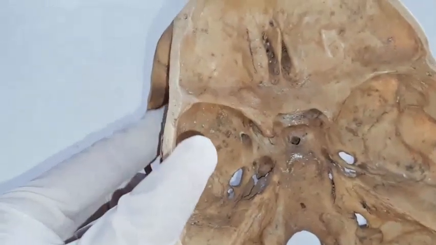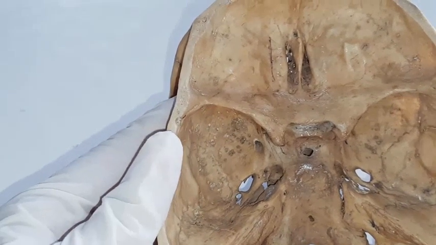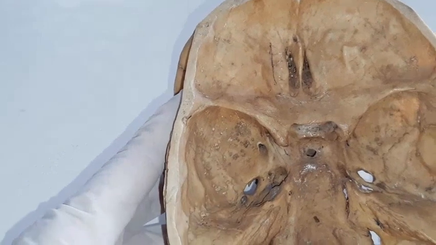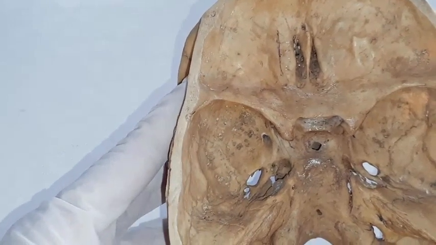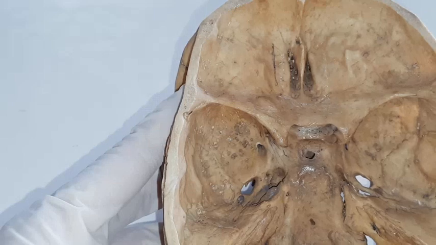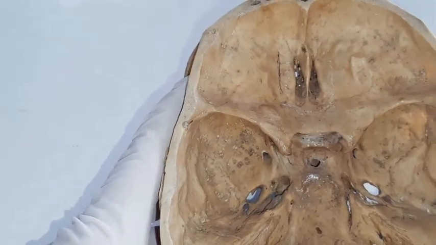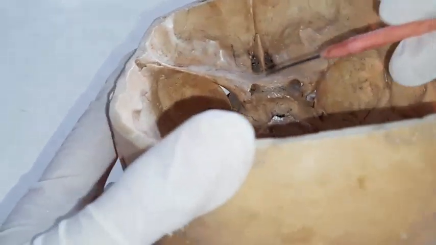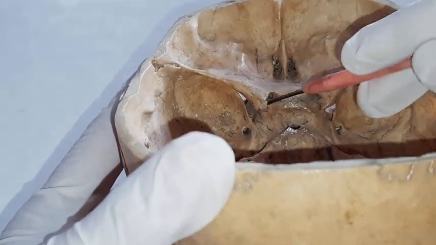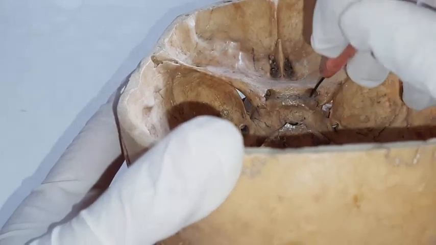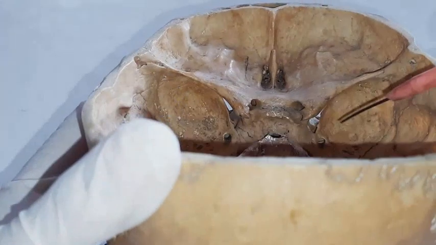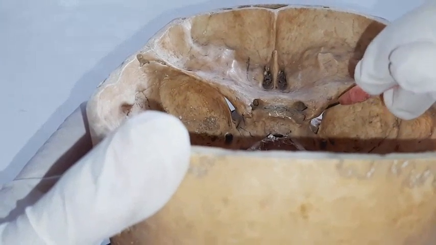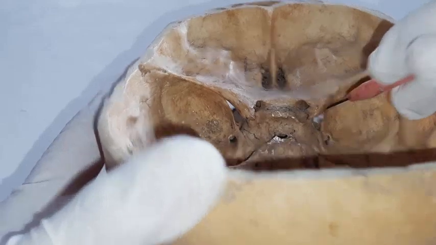Now remember students, whatever foramina we are showing you, these are very important. In the exam, when you are given the skull, you have to identify these foramina as well as tell the structures passing through them. So try to identify these foramina very carefully. On either side, you are seeing the optic canal, and underneath the lesser wing of the sphenoid, this oblique fissure is the superior orbital fissure.